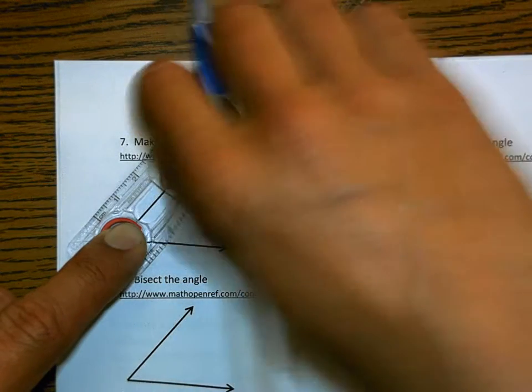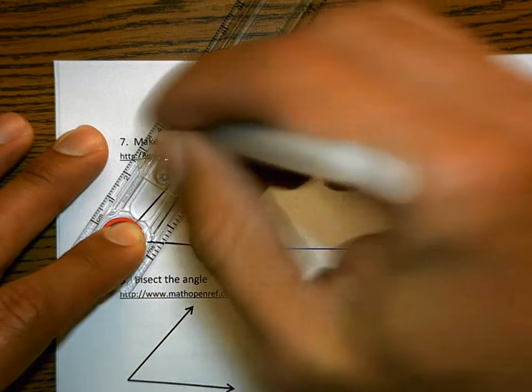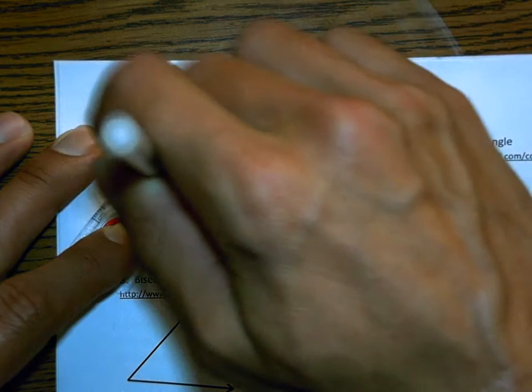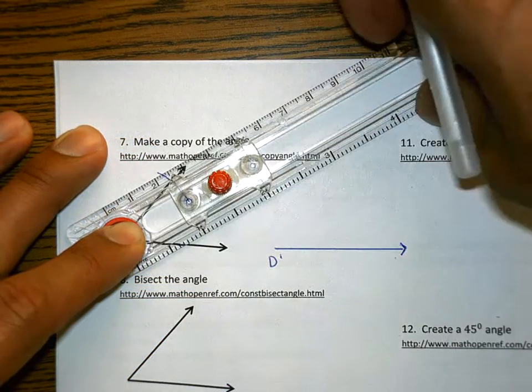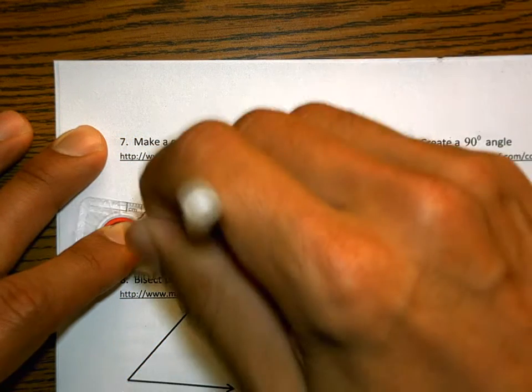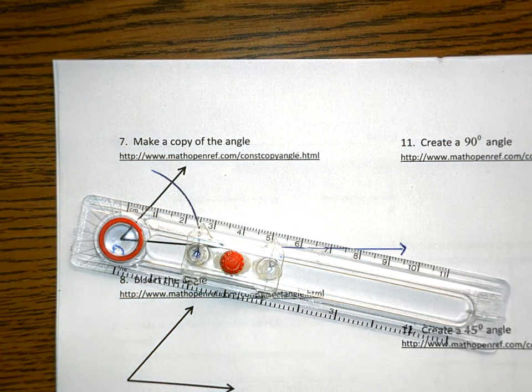And so I'm going to tighten it up right about there. I need to make sure that my slider, my holder is going to hit right there.